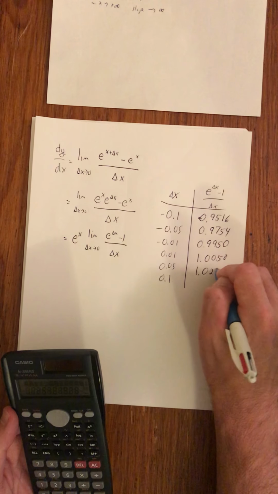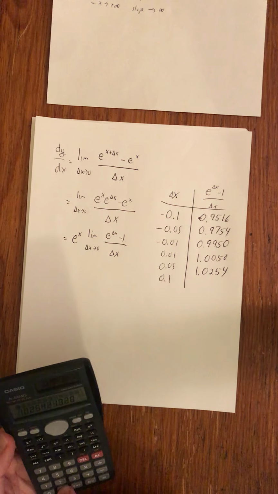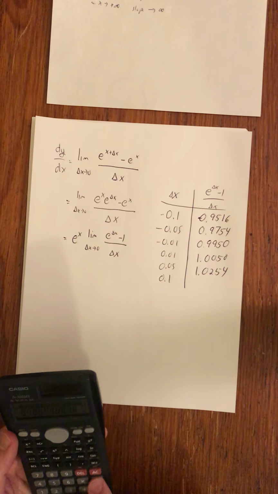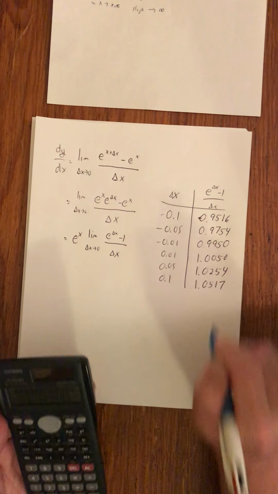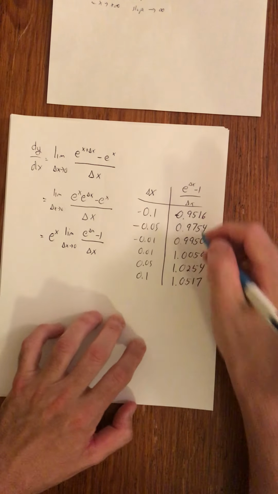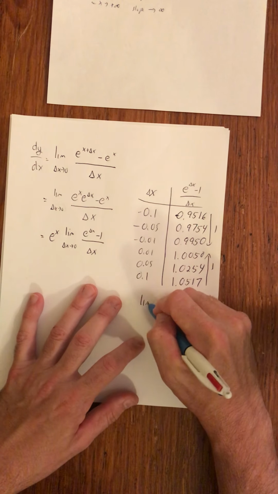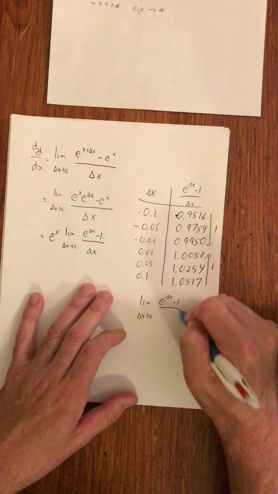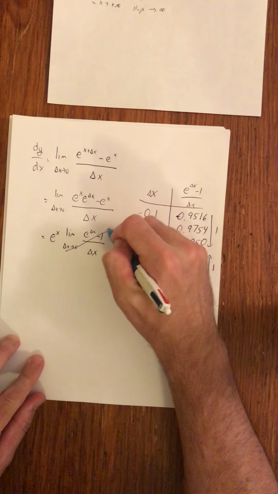I think we see where this is going, but completeness' sake is super important. And by the way, the reason why it's super important is because since we're not doing this in a rigorous fashion, we have to hold ourselves to a higher standard of evidence. All right, so clearly this is approaching 1 and that's approaching 1. So the limit as delta x approaches 0 of e to the delta x minus 1 over delta x is equal to 1.